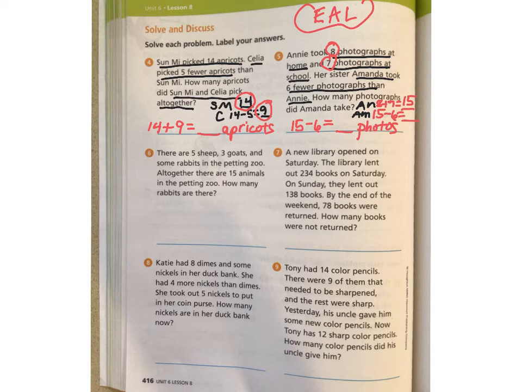There are 5 sheep, 3 goats, and some (that's a question mark) rabbits in the petting zoo. Altogether, there are 15 animals in the zoo. How many rabbits are there? So we're going to figure out how many rabbits there are, because we know there's 15 altogether.